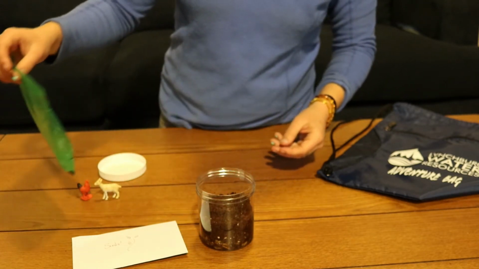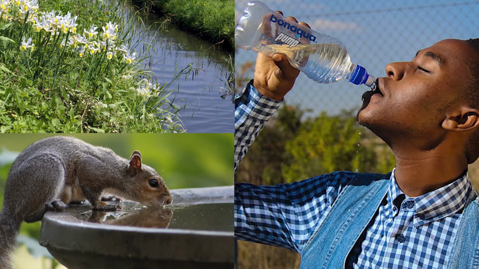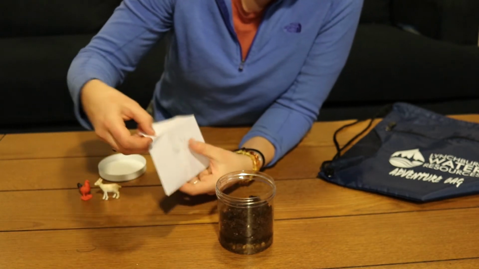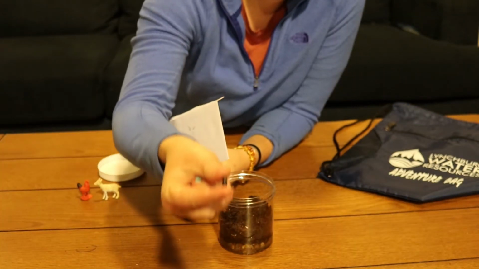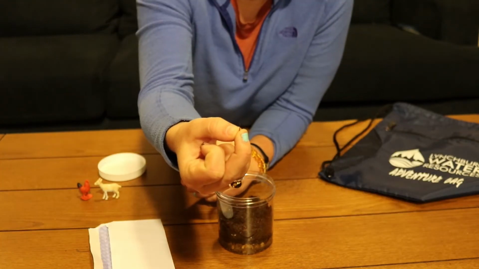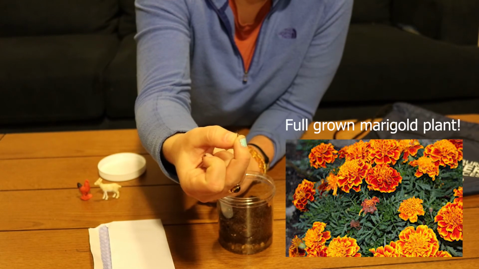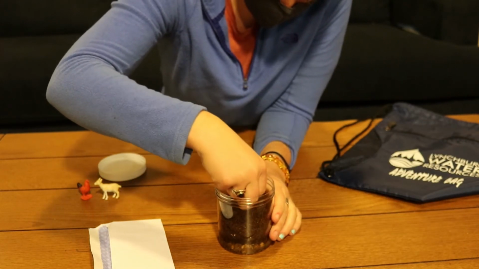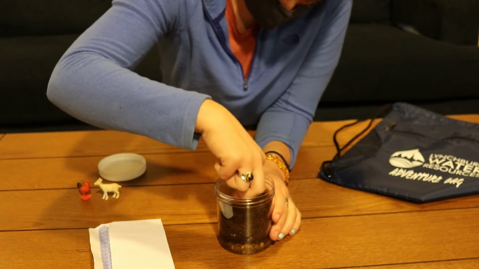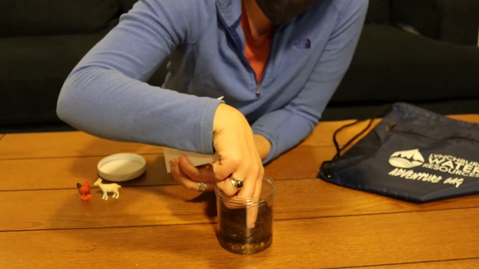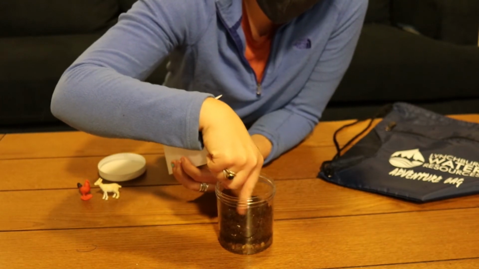Remember, all living things rely on water. So today in our experiment, we're going to plant some seeds to grow in your experiment as well. Open your seed envelope. There should be 2 seeds. The large seed is a bean plant, and the small seed is a marigold flower. Using your finger, dig a hole in the soil about 1/2 inch deep. Place the seed into your hole that you made, then cover it up with soil. Do the same thing with the other seed on the opposite side of your jar.